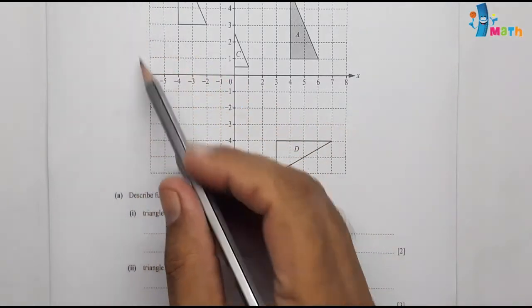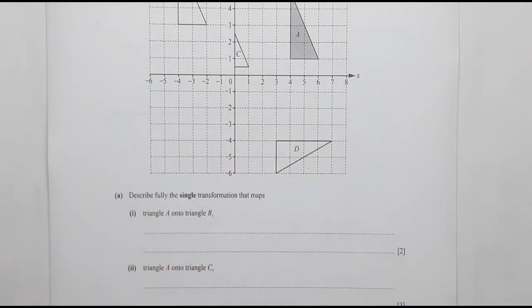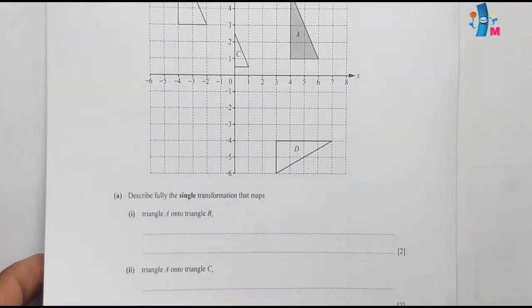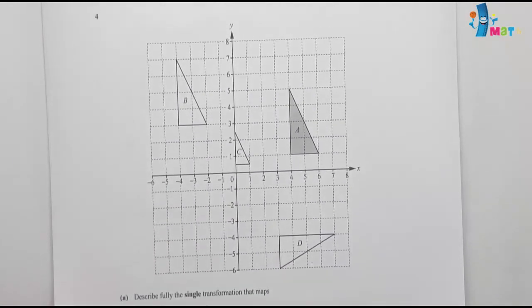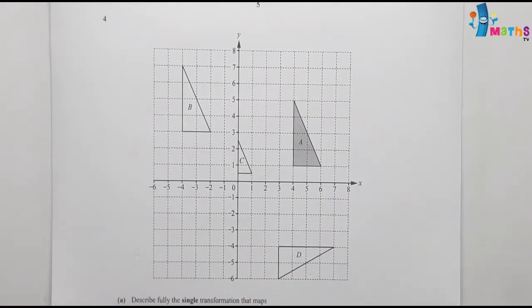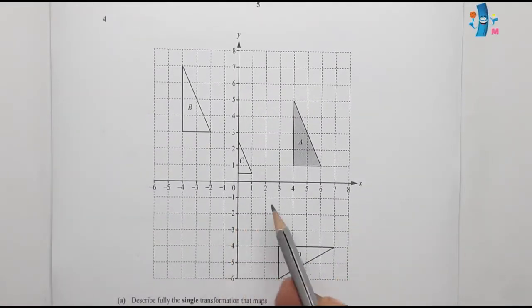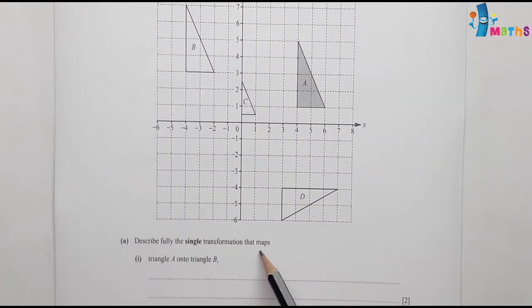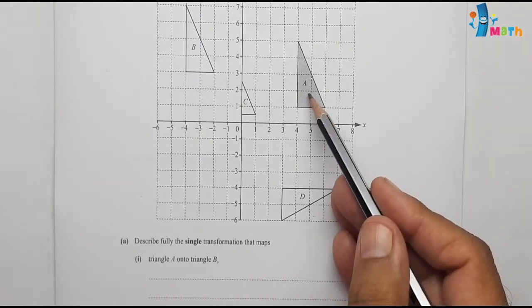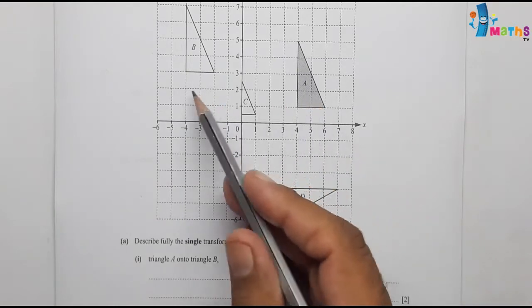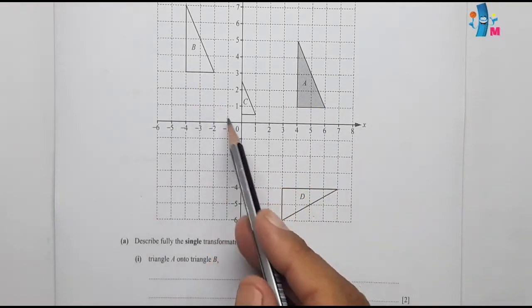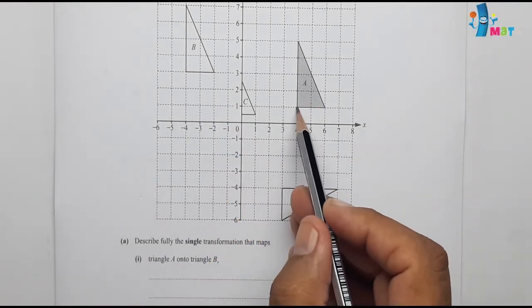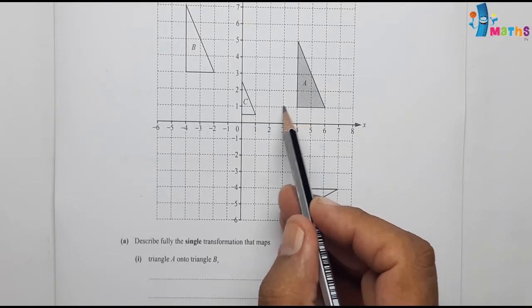Question number 4. This is the transformation question. They're saying describe fully the single transformation that maps triangle A onto B. A is this one and B is this triangle. So we simply have to check how many units to the left.